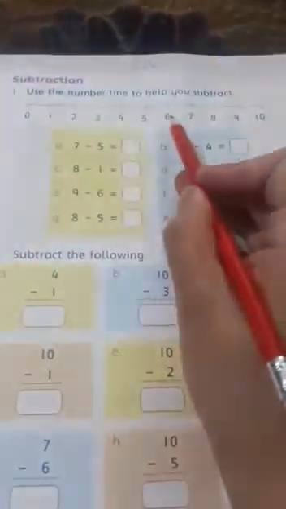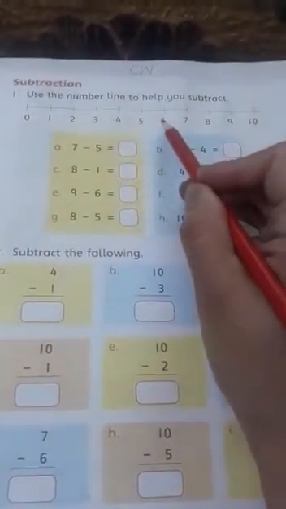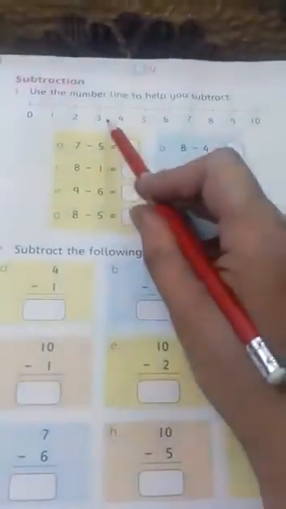So class, in your previous lecture you will do addition by using the number line, but in these questions we will do subtraction using the number lines. You know class, in addition you will move forward spaces. It means you will jump forward, but in subtraction using number line you will jump backward spaces. So let's start our work.